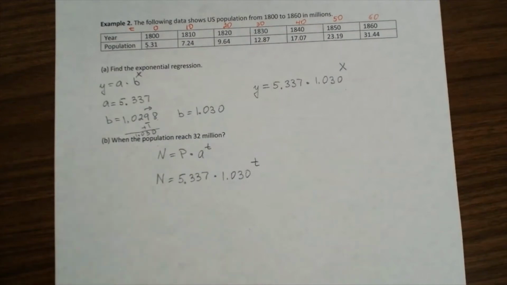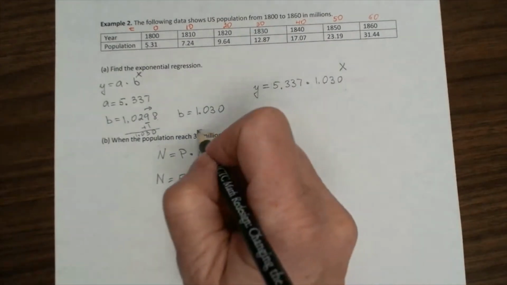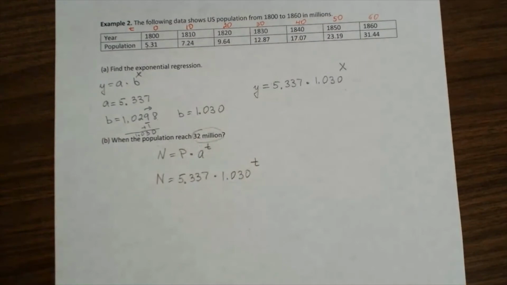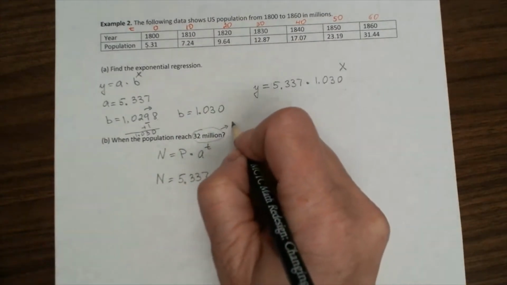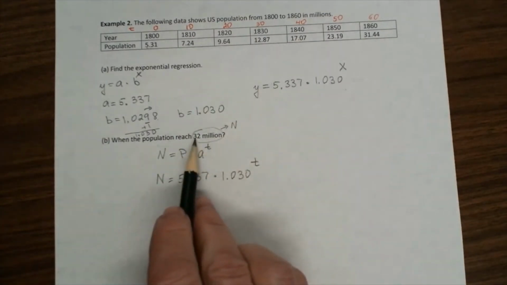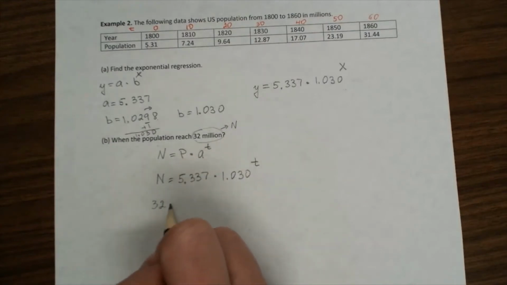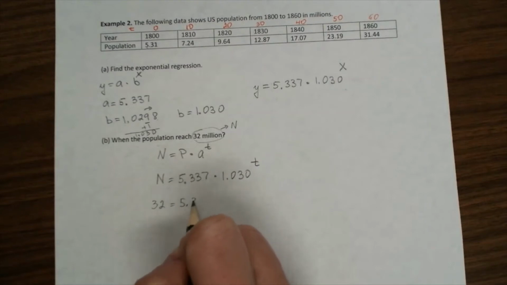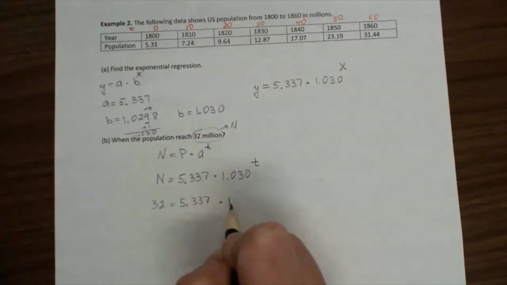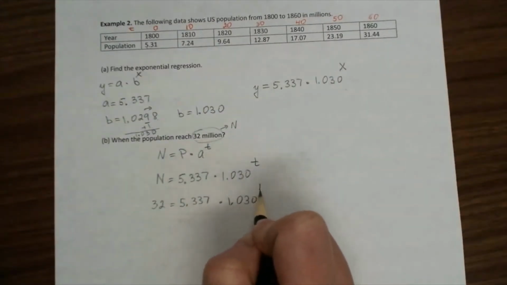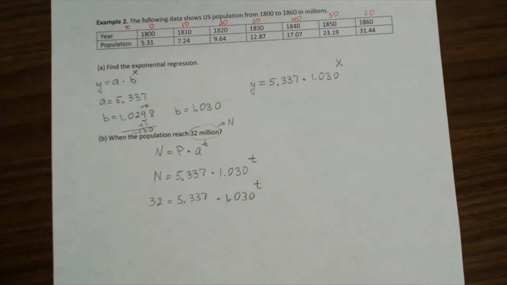N is our population. So 32 million people is my N. So I have to substitute 32 for N, equals 5.337 times 1.030 to the power t.